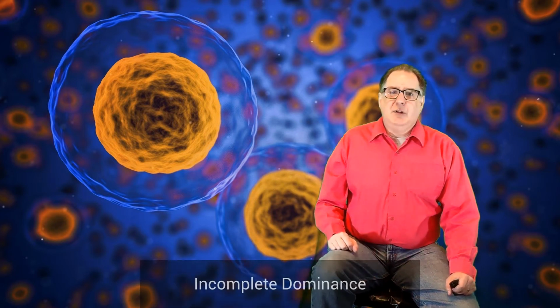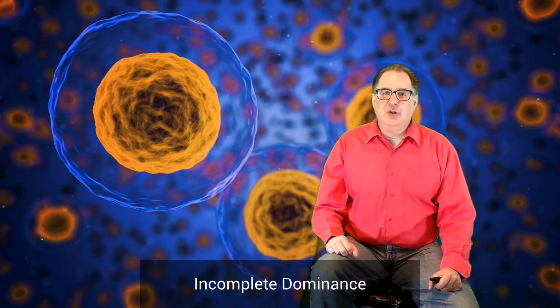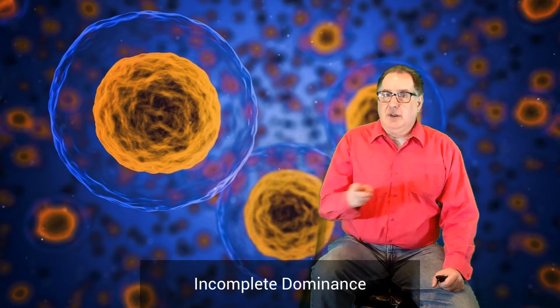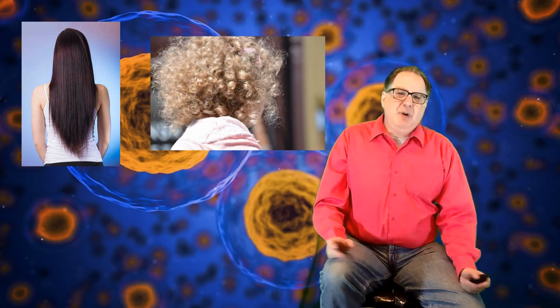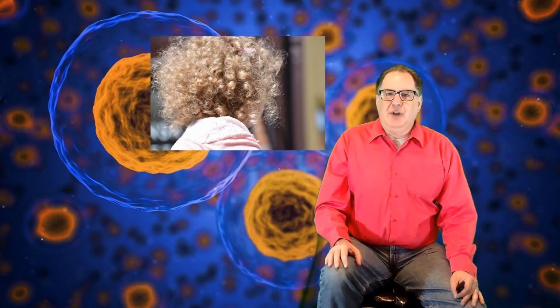Incomplete dominance is where a heterozygous genotype, one for dominant, the other for recessive, leads to a blending between the dominant and recessive versions. For example, hair can be straight or curly. But if the genotype is heterozygous, the hair is wavy. This is between straight and curly. There are other genes involved in things like how curly the curly hair should be.